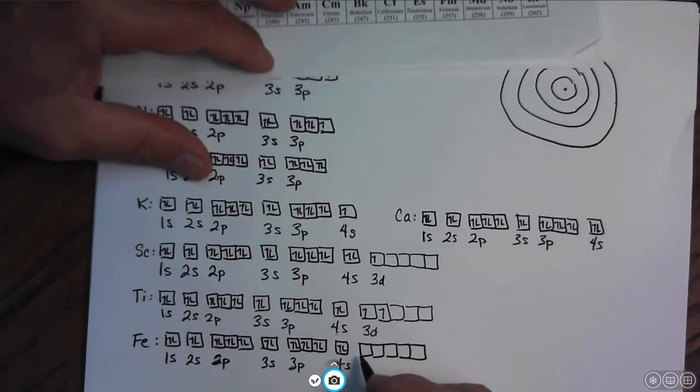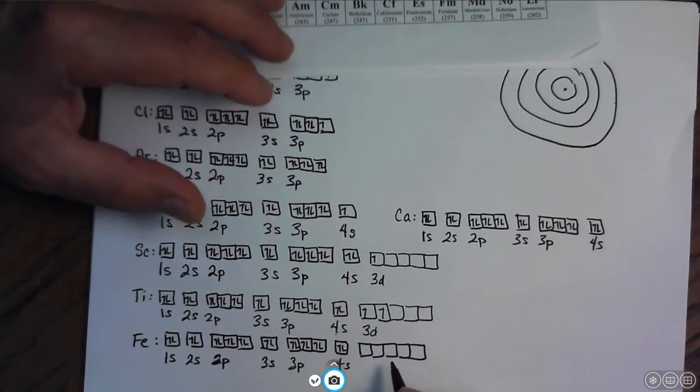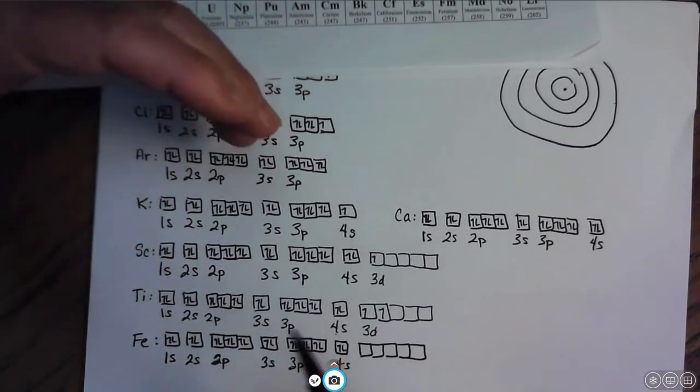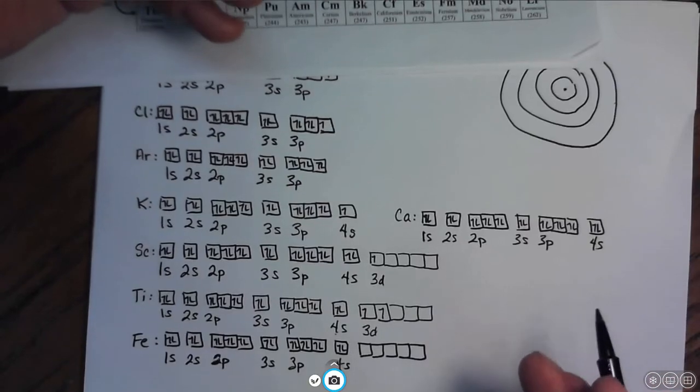Okay? We're going to put 1 electron in each of these boxes. There are 5 boxes representing orbitals, or an inventory of sorts for orbitals.